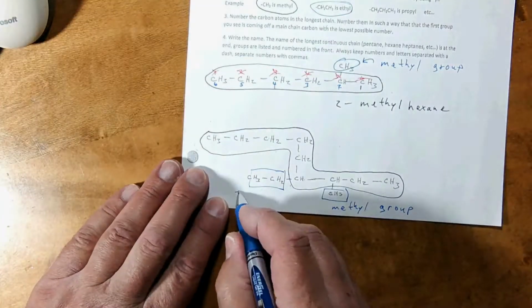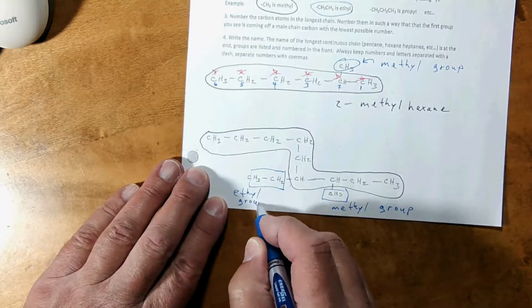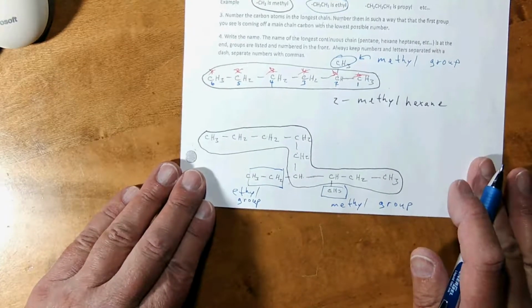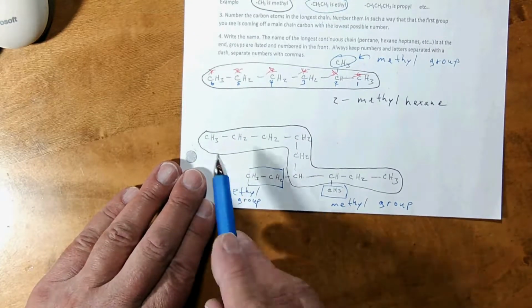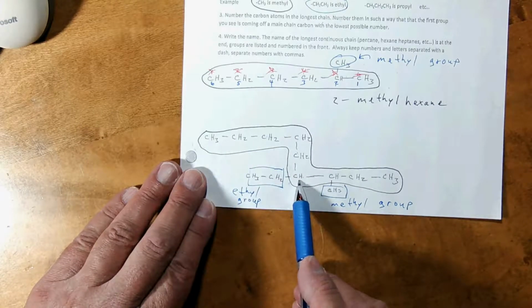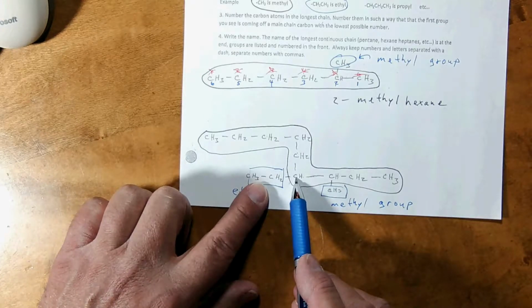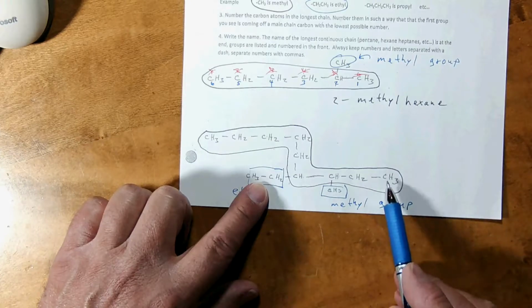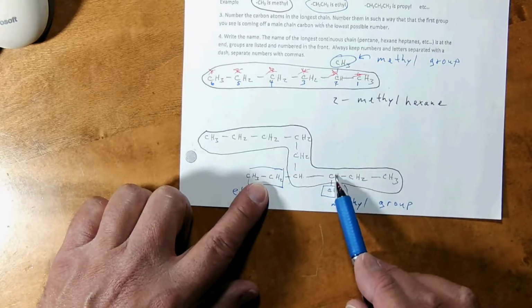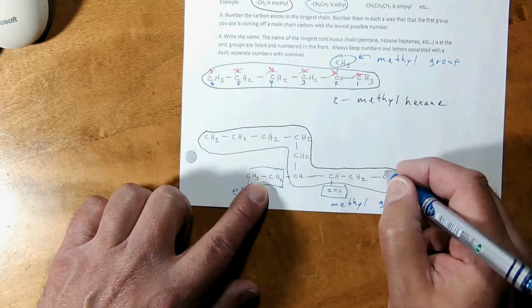So this one's an ethyl group. When I go to number it, should I number it 1, 2, 3, 4, 5, 6? My first group shows up on carbon 6. Or should I number it 1, 2, 3? Then my first group shows up in position 3. Hey, go for the smallest.